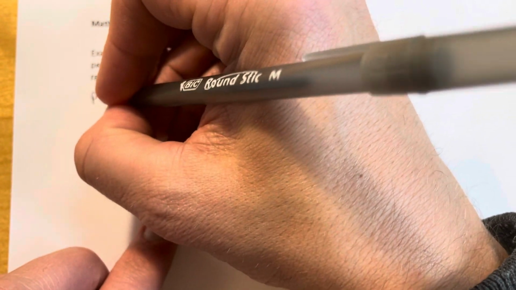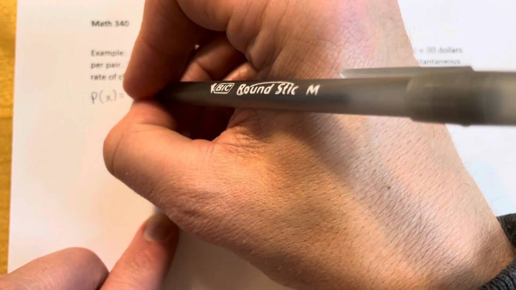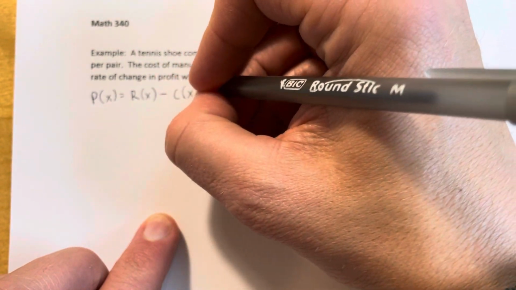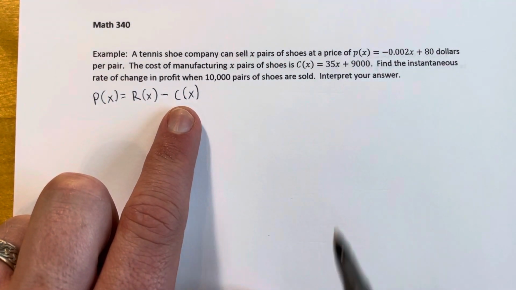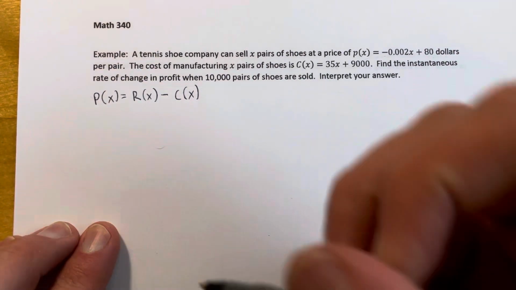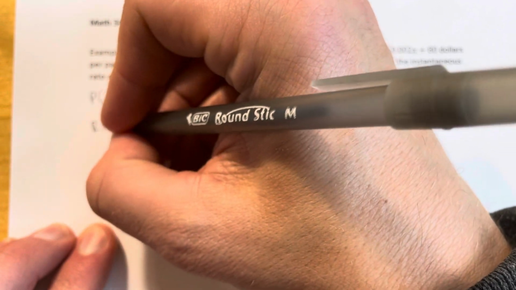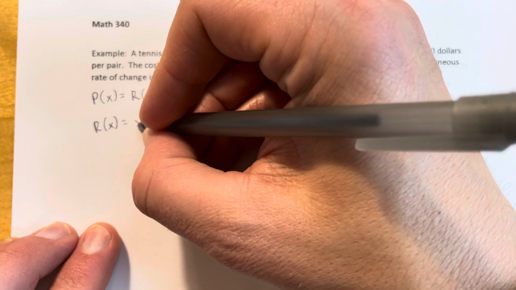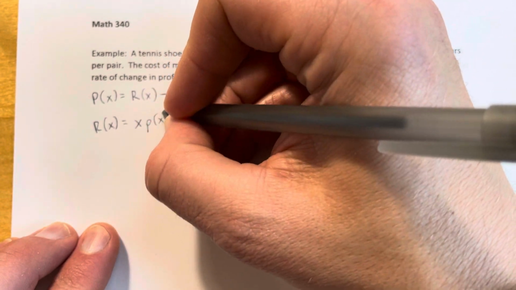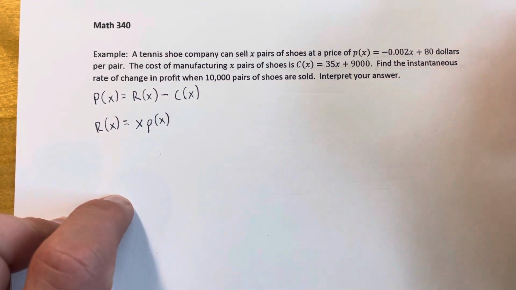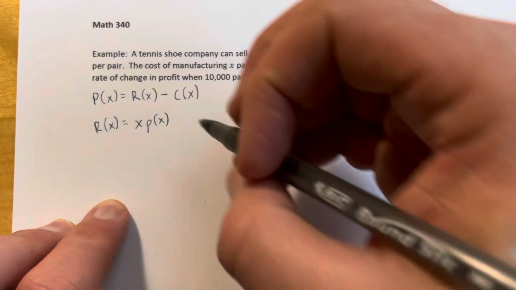But we know that profit, P(x), is equal to revenue minus cost. And I do have a cost function. It's right here. I don't have a revenue function, though. So revenue, R(x), that's the other thing that we had to figure out on the previous page. It's x times p(x), lowercase p(x). So number of units sold times the price per unit. And I do have a lowercase p(x).